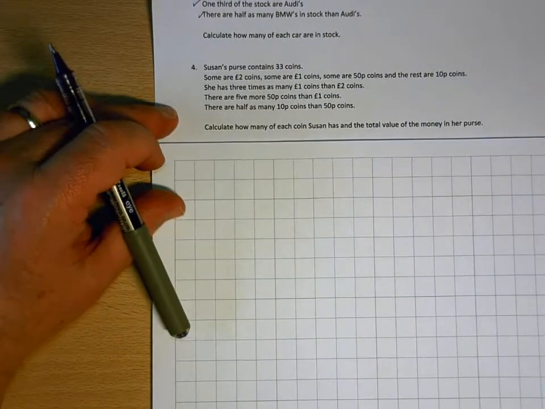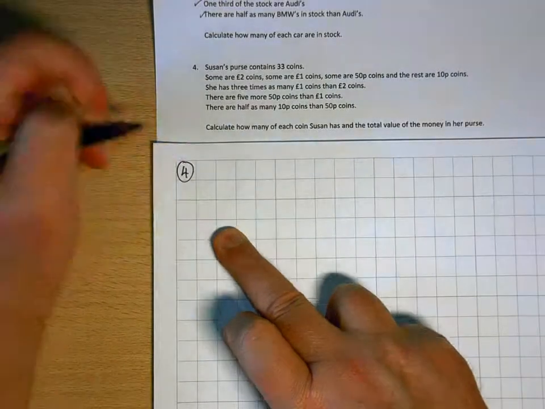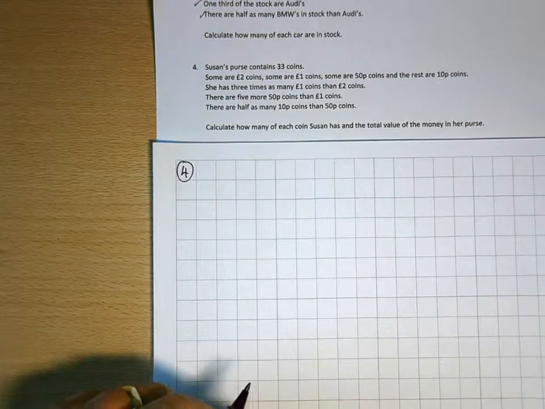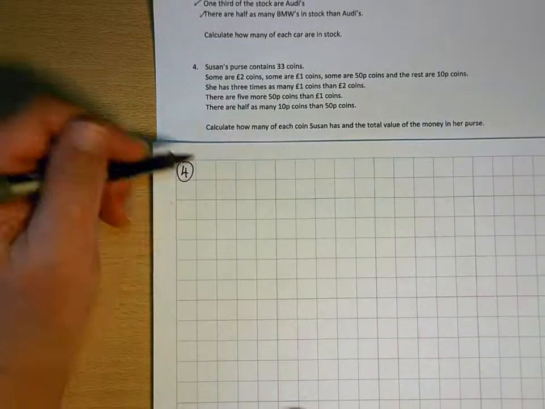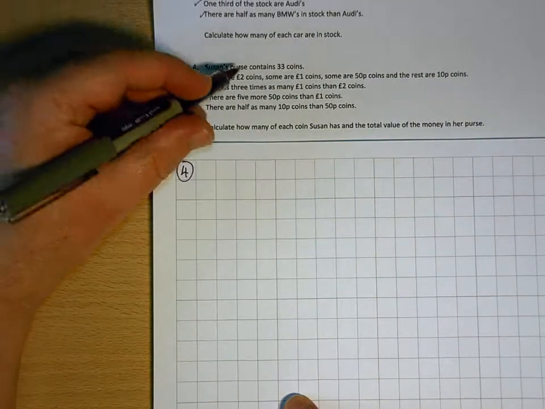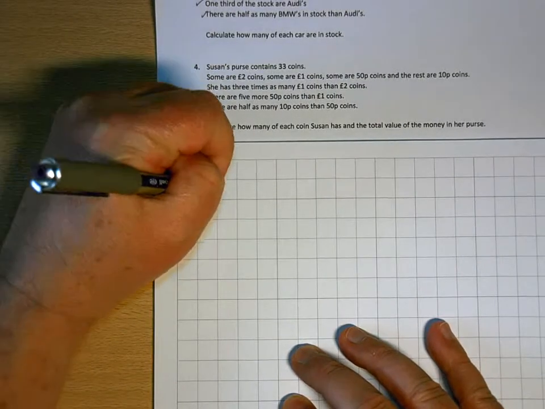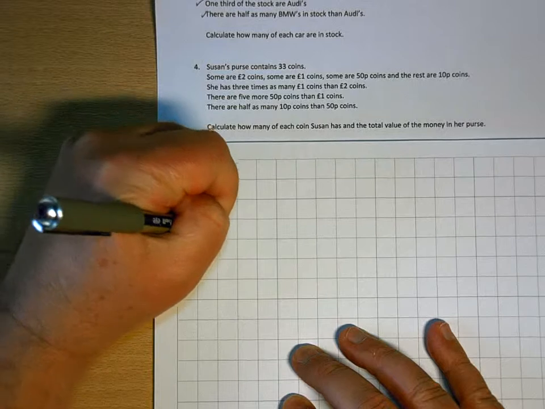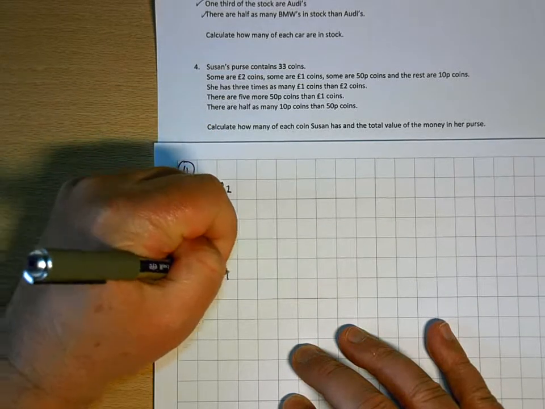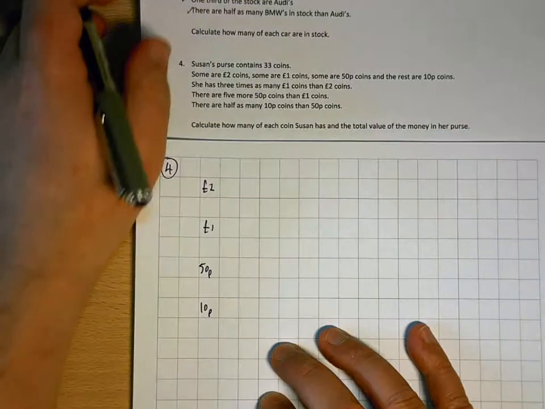Question 4. Question 4 is quite a complicated one to do using a bar model. I prefer this from a trial and improvement point of view, but it can be done by bar modelling, so let's take a look. Susan's purse contains 33 coins. Some are £2 coins, some are £1 coins, some are 50p coins, and the rest are 10p coins.